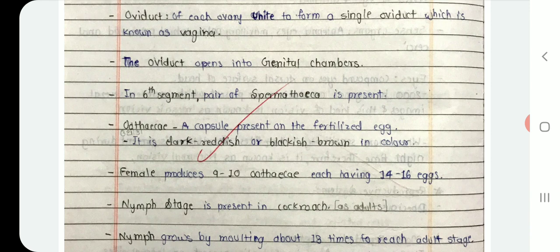Now the female possesses 9 to 10 ootheca. So in one female cockroach there will be 9 to 10 ootheca, and each of these ootheca contains 14 to 16 eggs. So in cockroach the number of eggs which are formed at a time will be comparatively more.